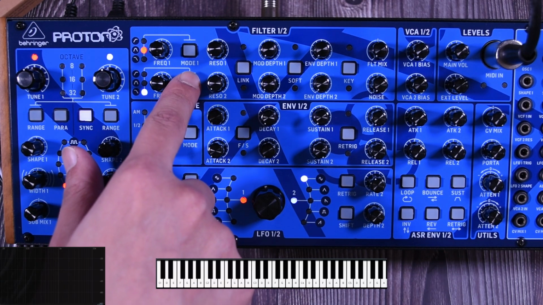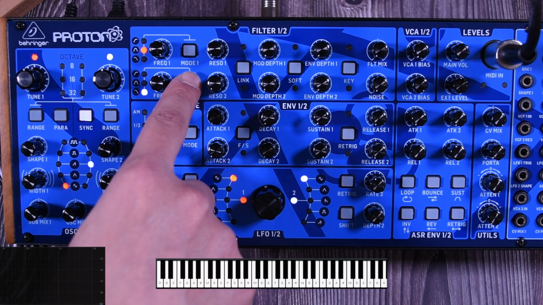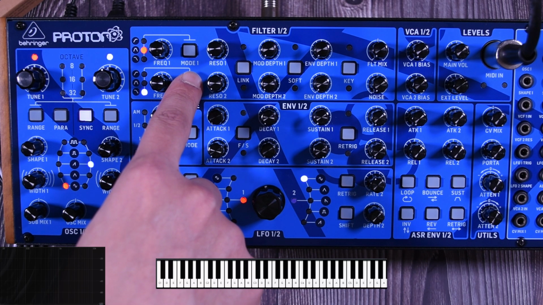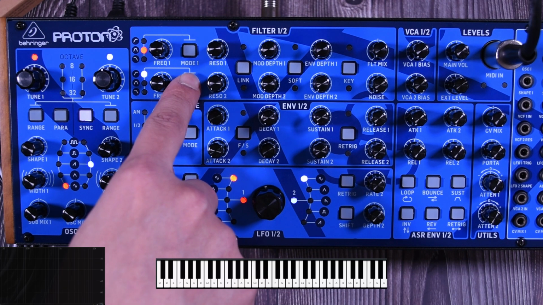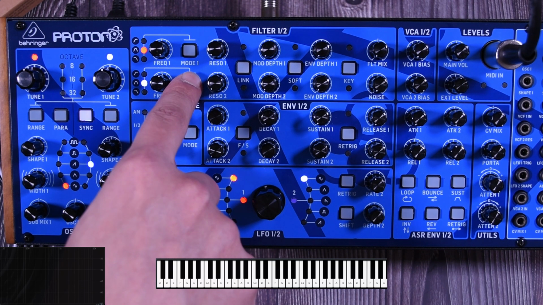The low pass, the one at the bottom, is going to be oscillator 1 is the lowest and oscillator 2 is the highest. Then if I go to the high pass, this is the opposite. Oscillator 2 is the lowest and the 1 is the highest. So let me just show you first.